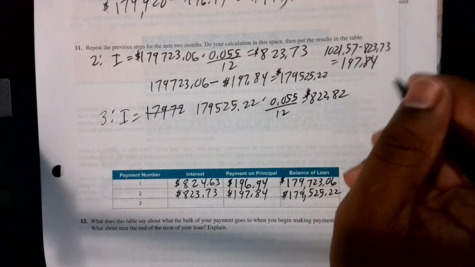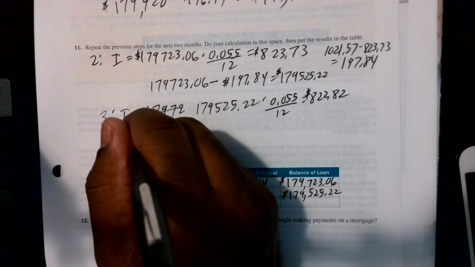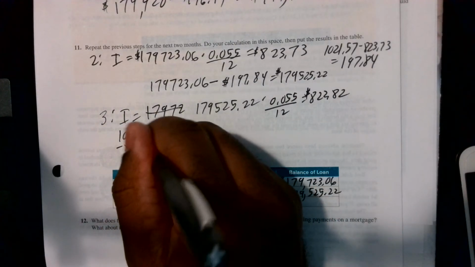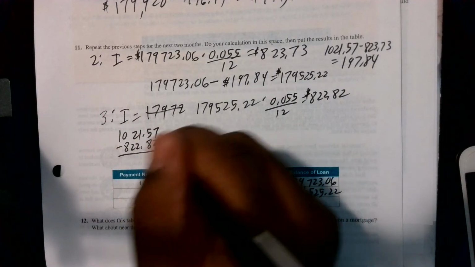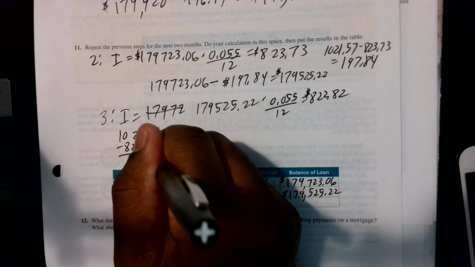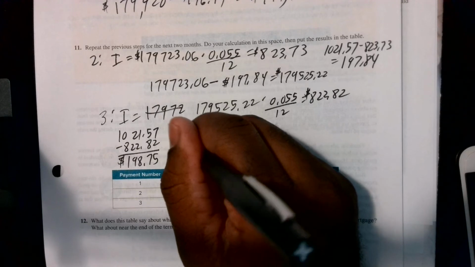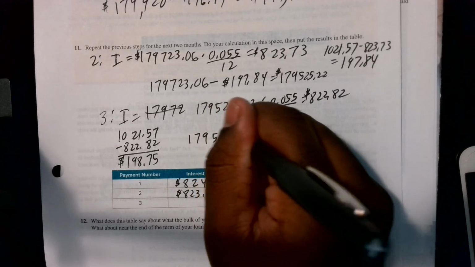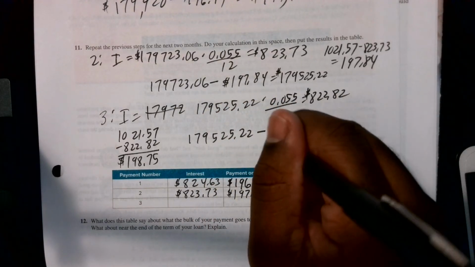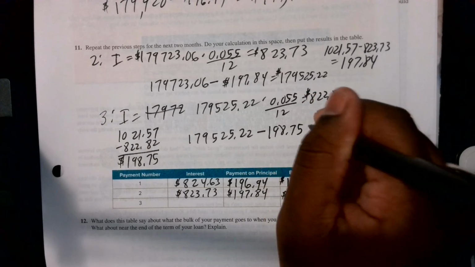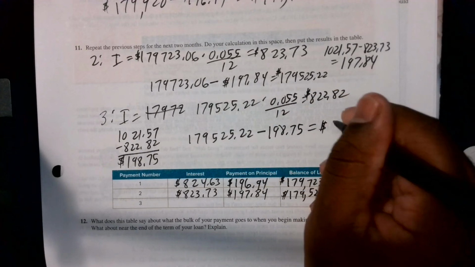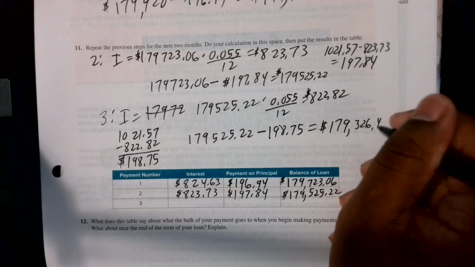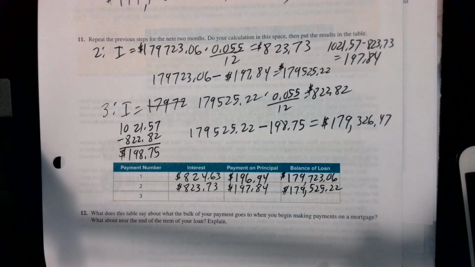So we would take that monthly payment of $1,021.57 and subtract the $822.82 from it, and that would give us $198.75. Now to get our new principal, we will have our $179,525.22 minus the $198.75, and that would give us a total of $179,326.47.